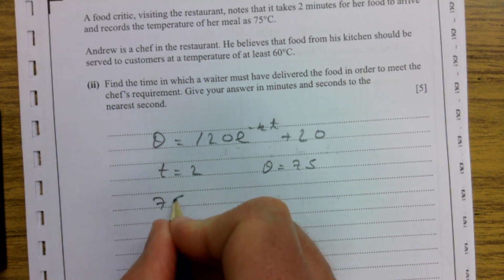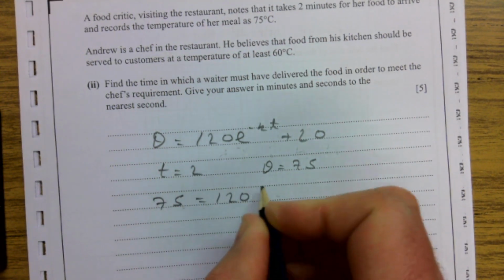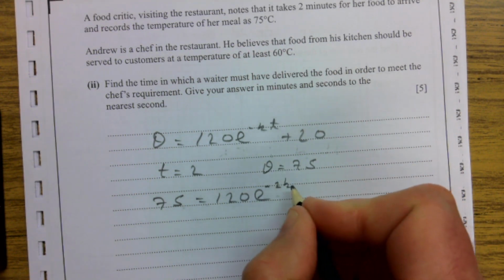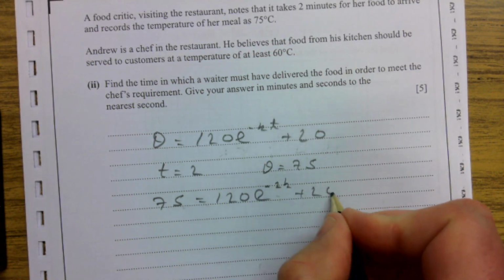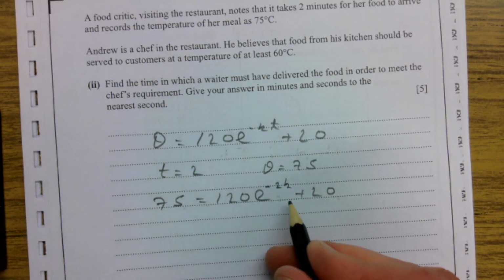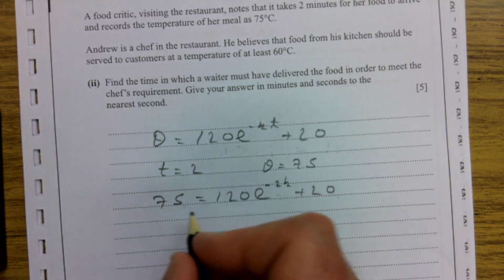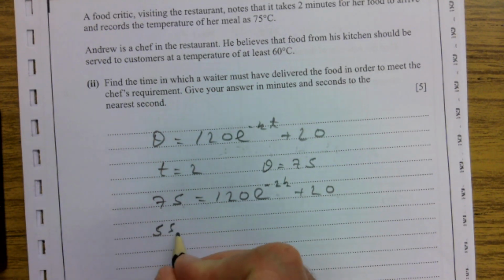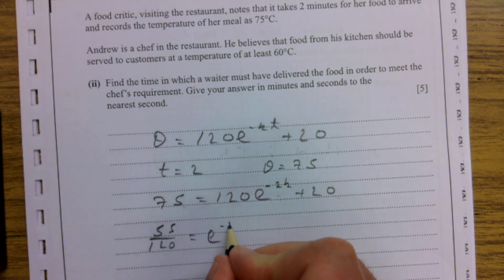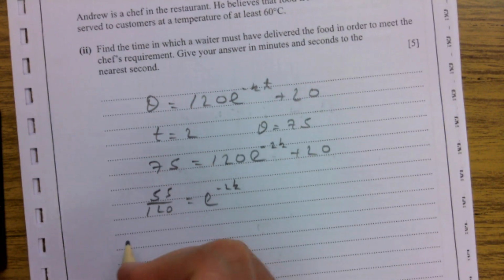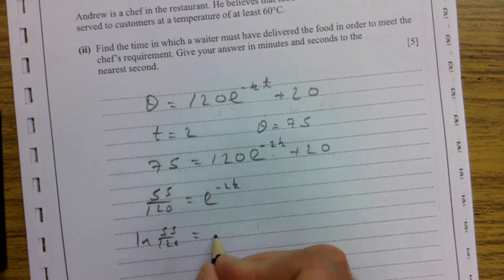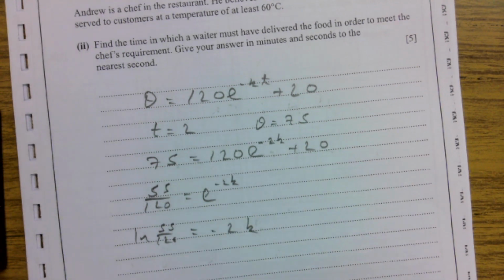So that means 75 equals 120 e to the minus 2k plus 20. We can substitute that in and rearrange it. So 55 over 120 is e to the minus 2k. So ln 55 over 120 equals minus 2k.